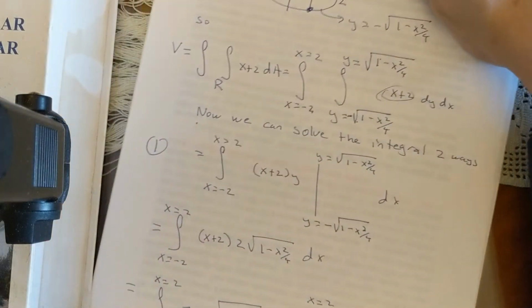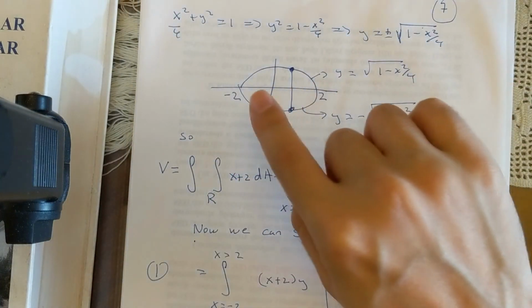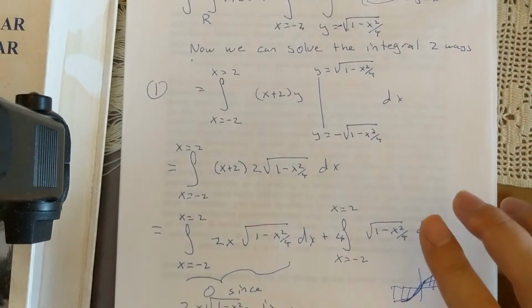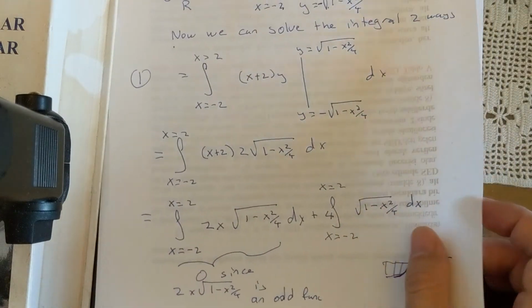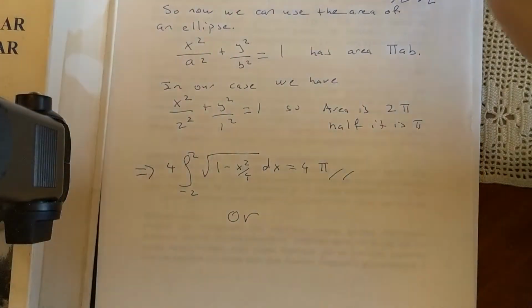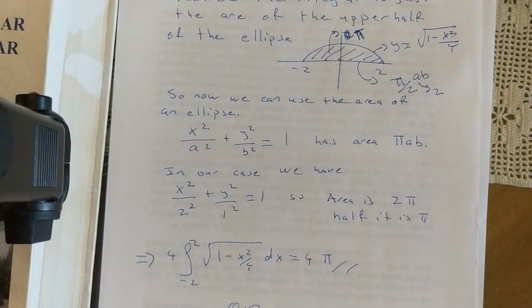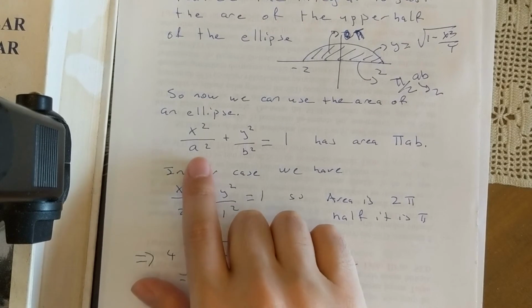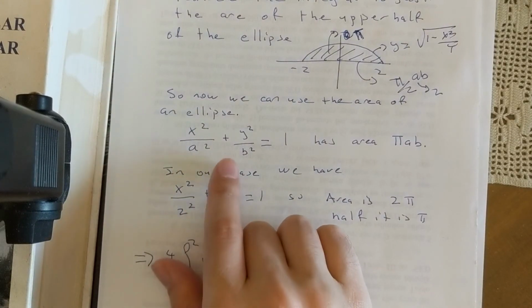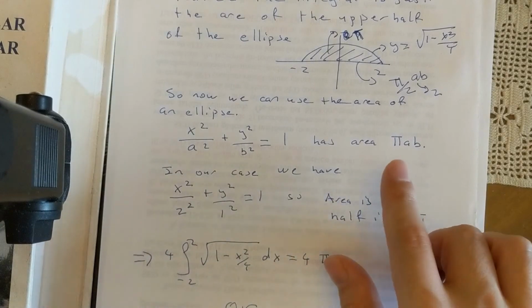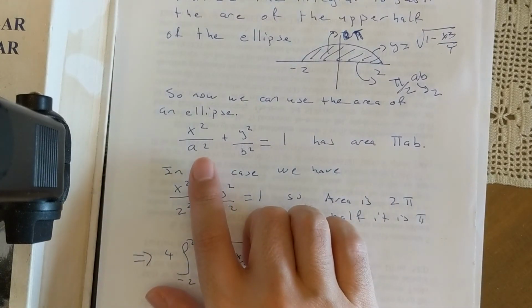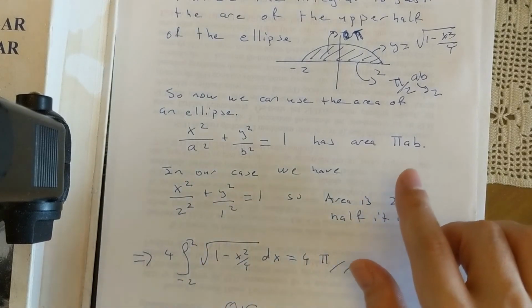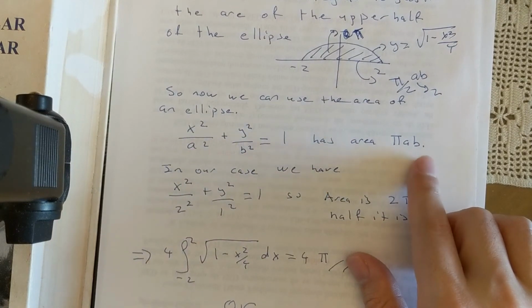So the idea is, how do we calculate the area of the top half of the ellipse? If you have the formula memorized for the area of an ellipse, that's going to be easy. Remember, when you have an ellipse of the form x squared over a squared plus y squared over b squared equals 1, so an ellipse that is either horizontal or vertical, with x-intercept a and y-intercept b, then the area is just pi times ab.